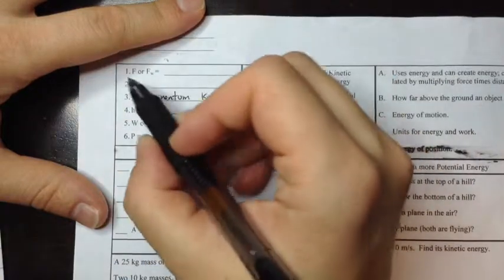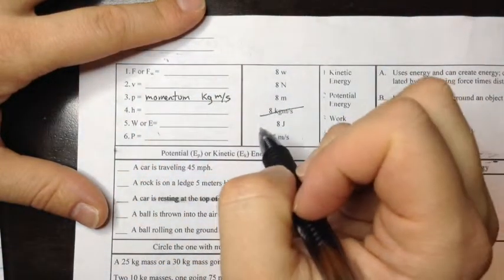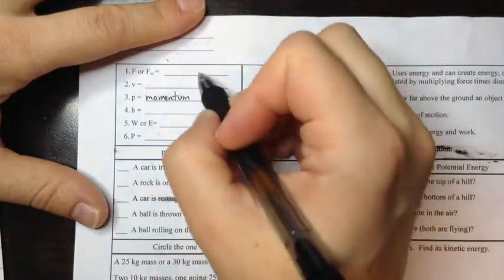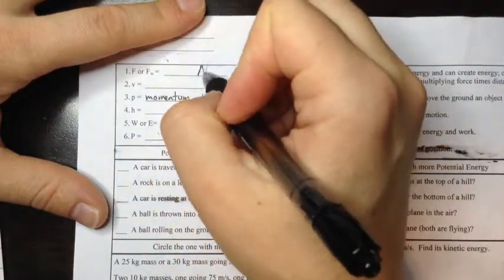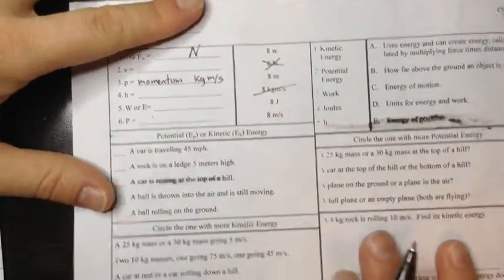I will give you a little hint. F, force, FW, force of weight. Force is always measured in newtons. So that crosses that one off there for you. Okay? Just giving you one extra.